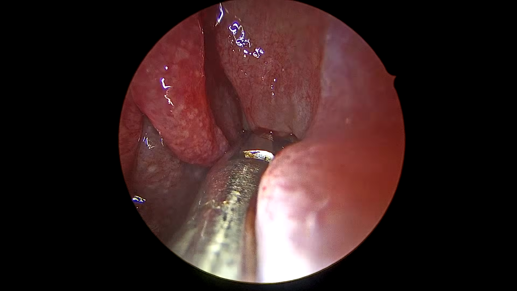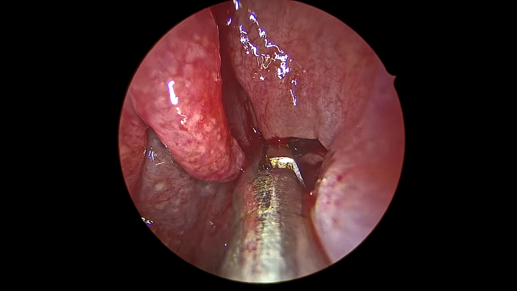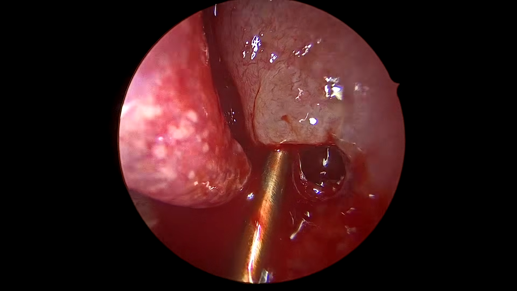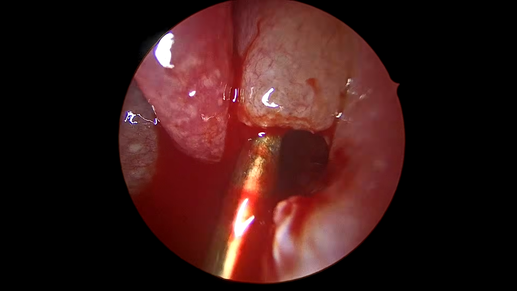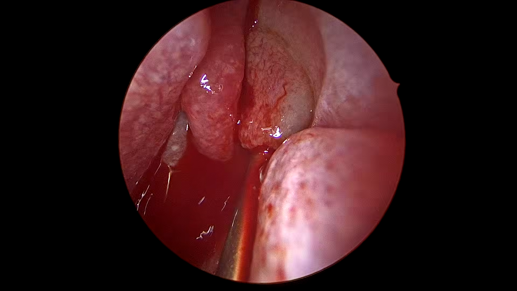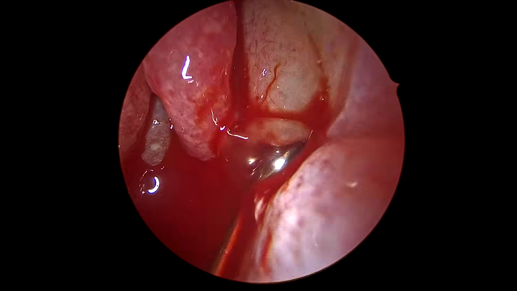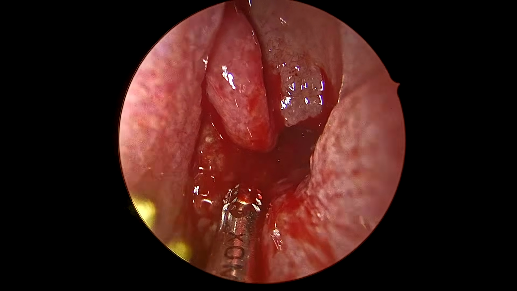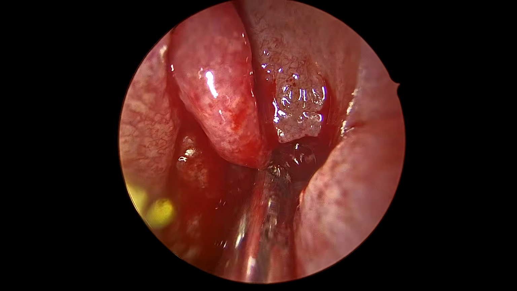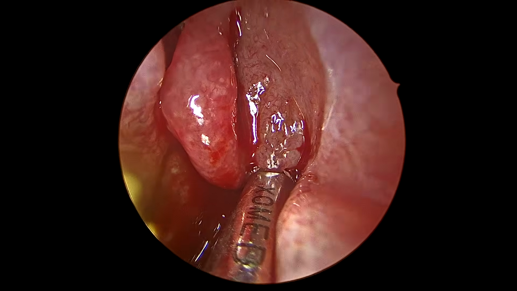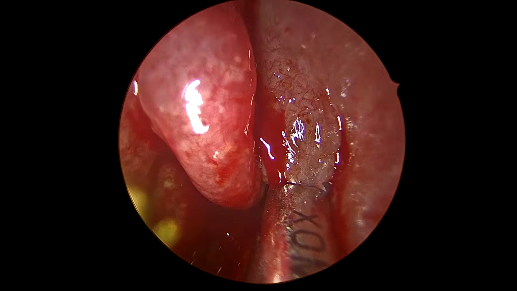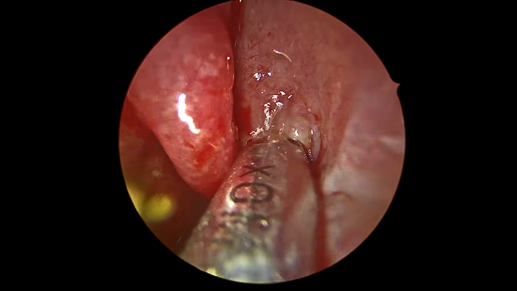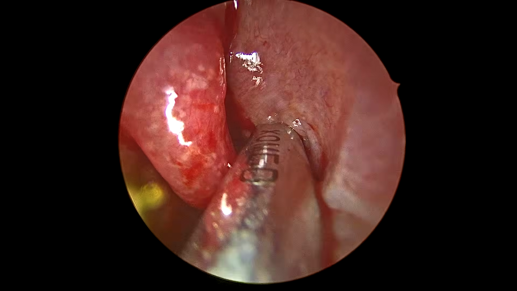What you can see right now, I am using the backbiting forceps to do the uncinectomy on the left side. So, uncinectomy has been done. You can see some amount of bleeding also. Now I am outfracturing the vertical part of the uncinate so that I can take it out safely. You can also see some bubbles, which shows that we are at the verge of entering the left maxillary sinus. So you can see this is removal of the vertical part of the uncinate process.